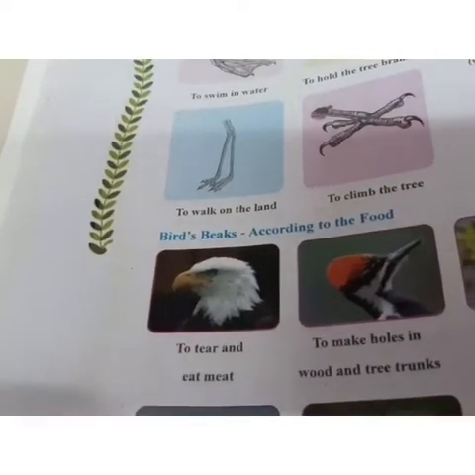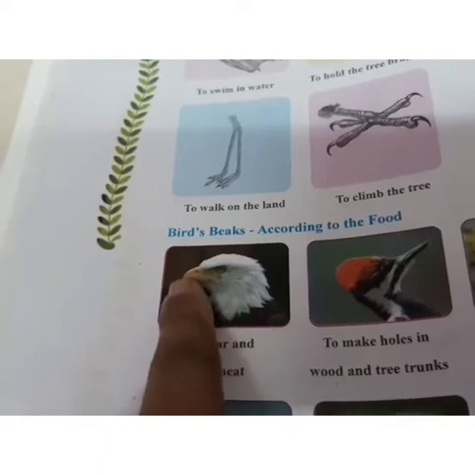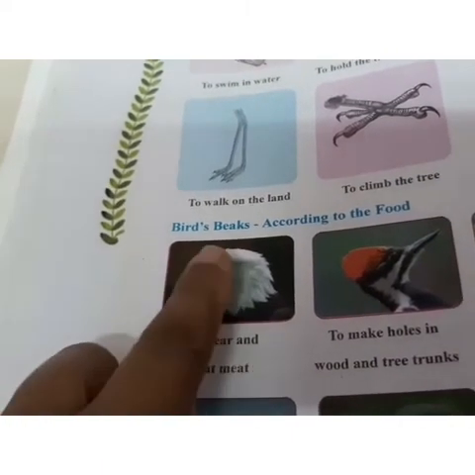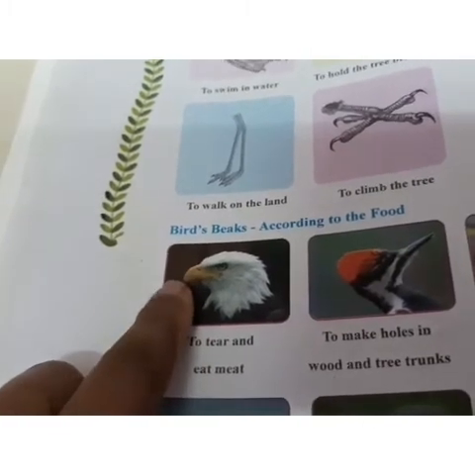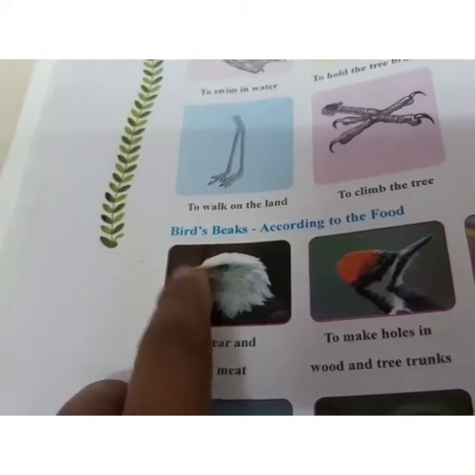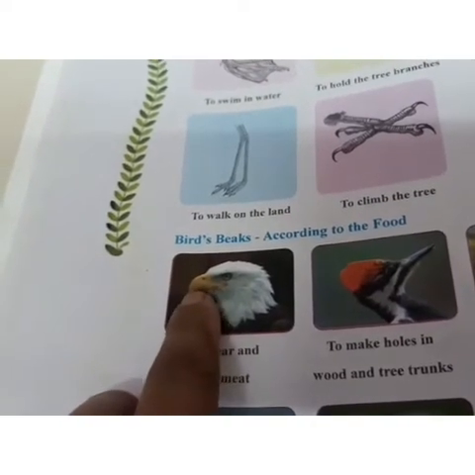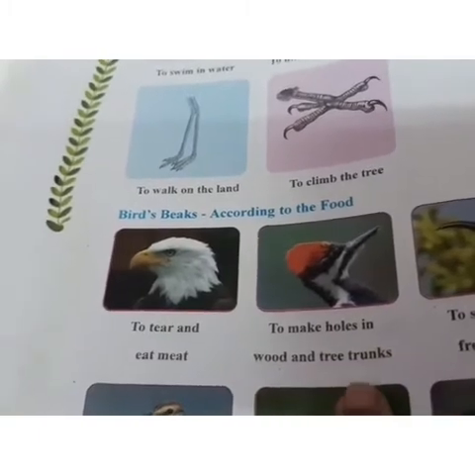फिर जैसे इस टाइप की जो बर्ड्स होती है जो इंसेक्ट्स को या बर्ड्स को खाते हैं, छोटे एनिमल्स को खाते हैं, उनकी स्ट्रॉन्ग और कर्व्ड और पॉइंटेड बीक होती है to tear the flesh and eat the meat. सो एकदम स्ट्रॉन्ग भी होती है, बहुत हार्ड भी होती है, और लिटिल बिट कर्व्ड और पॉइंटेड भी to tear it, to make holes in the wood and tree trunks.